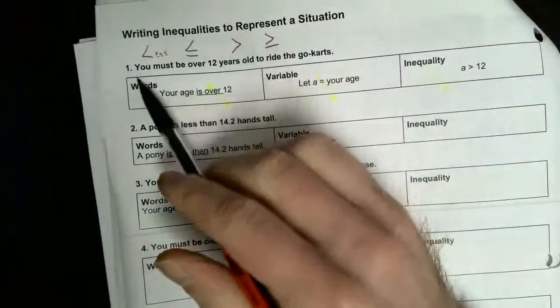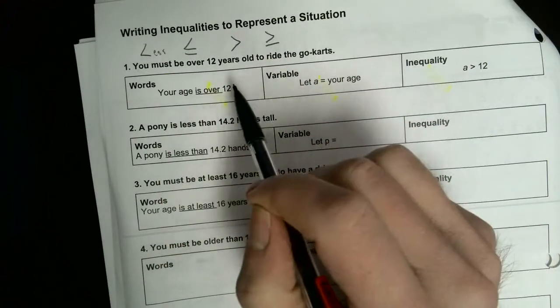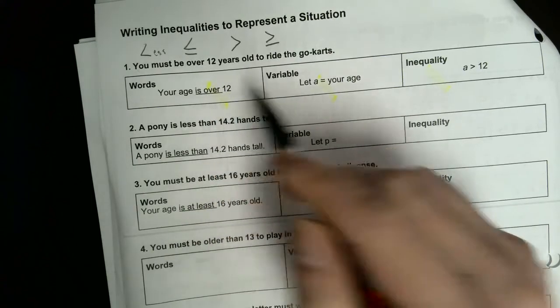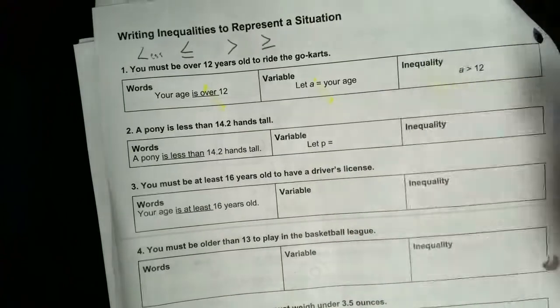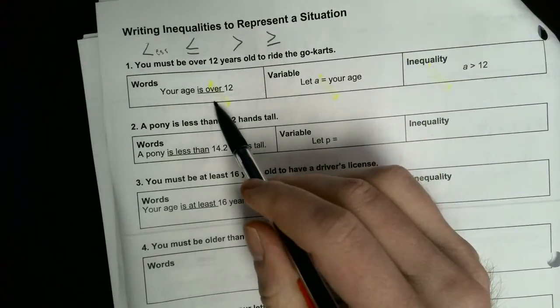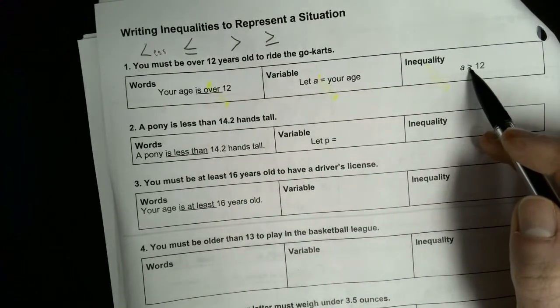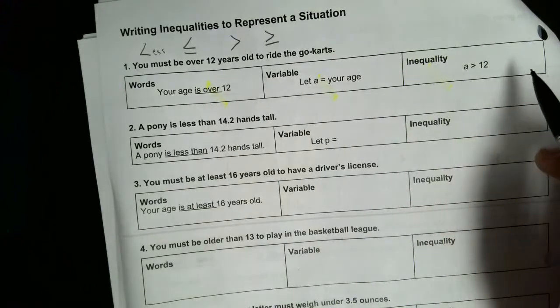For example, you must be over 12 years old to ride the go-karts. That means your age has to be over 12. We're going to let A equal your age. Now, according to this, you can't be 12. You have to be over 12. So A has to be any number greater than 12. A has to be greater than 12.